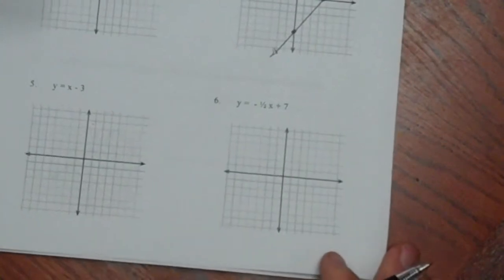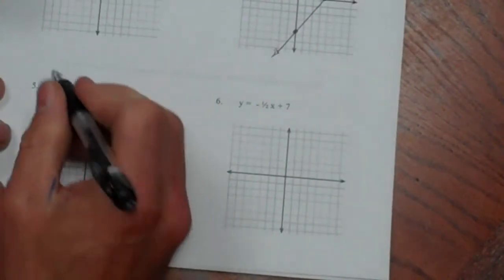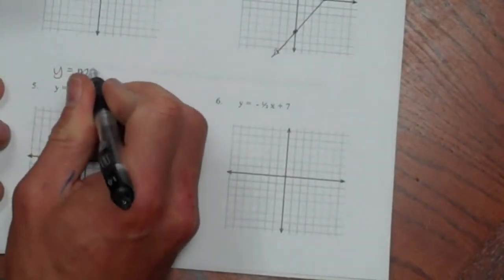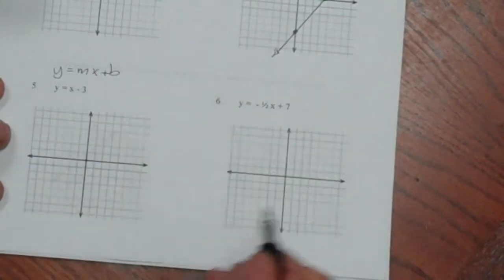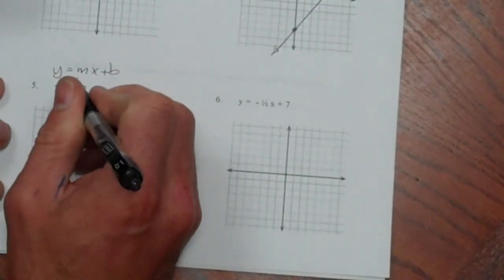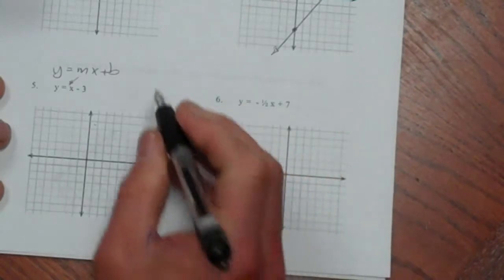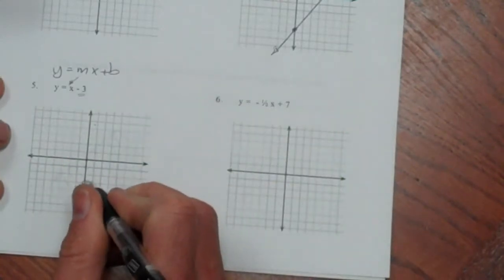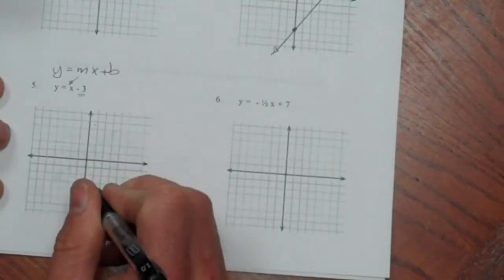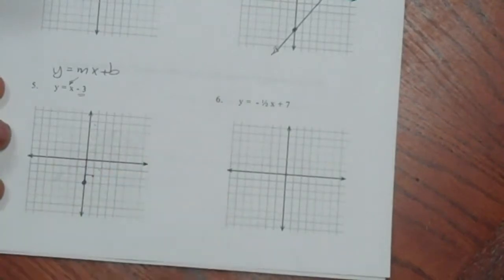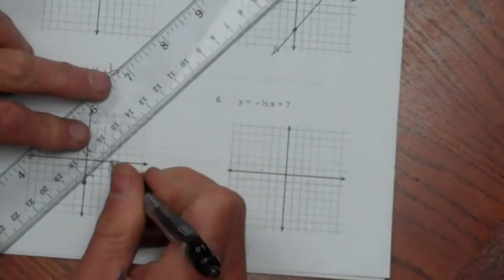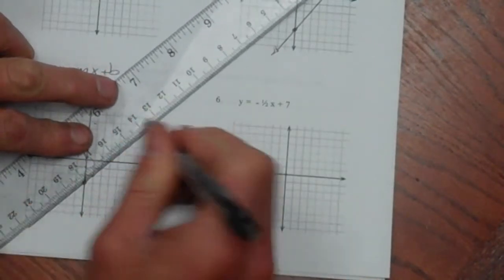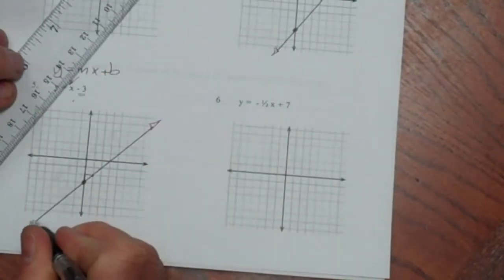Now for this one, this is in y equals mx plus b form. So m is the slope, b is the intercept, so my slope there is a little invisible 1. So I'm going to go over 1, up 1, and I'm going to start there at -3. 1, 2, 3, that's my intercept. And then up 1, over 1, up 1, over 1, up 3, over 3, whatever you want to do. But that's going to be my line like that.